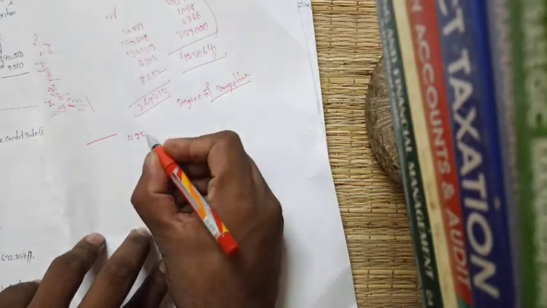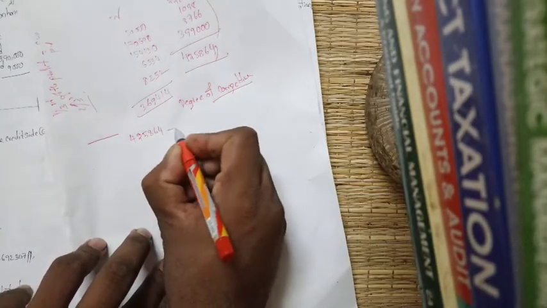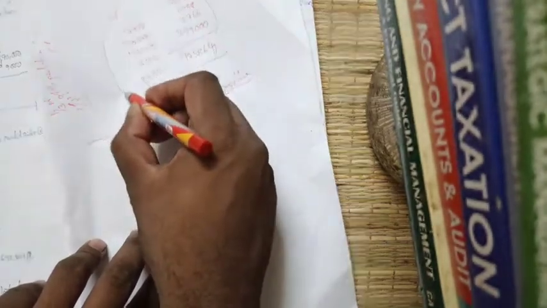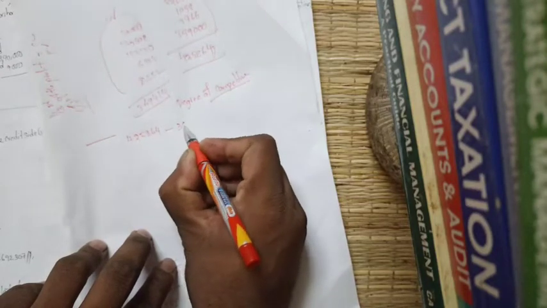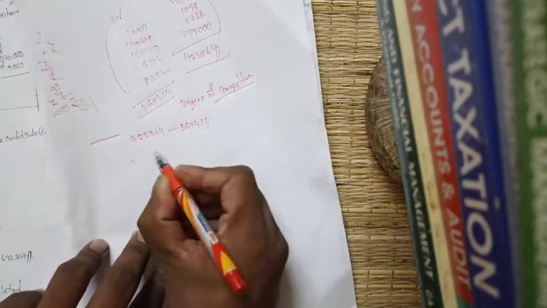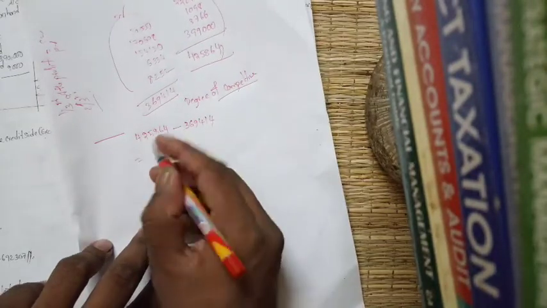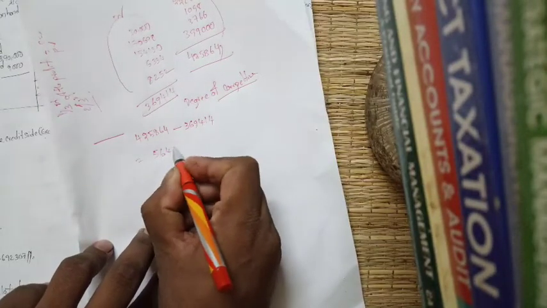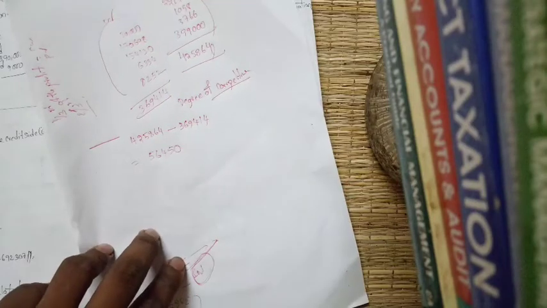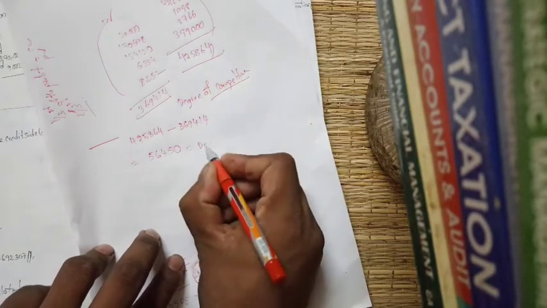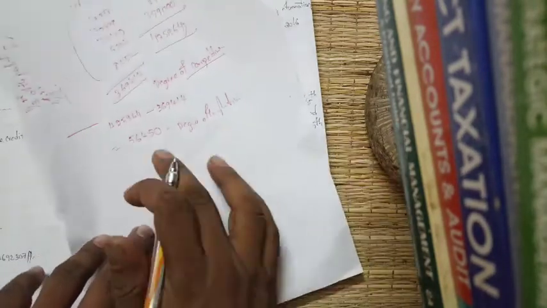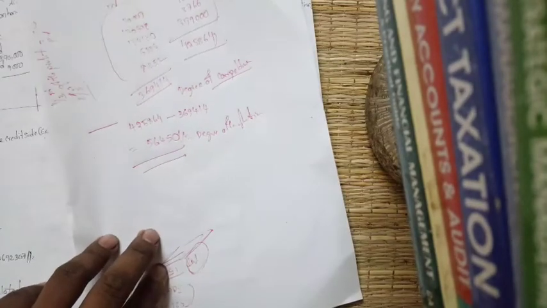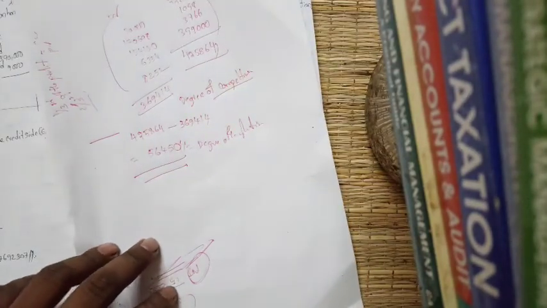First we take the total credit side, 4,25,864, minus the debit side with total expenses added, 3,69,414. After subtracting, we get 56,450. This is the degree of completion. So the degree of completion is 56,450. Now we will calculate the notional profit.